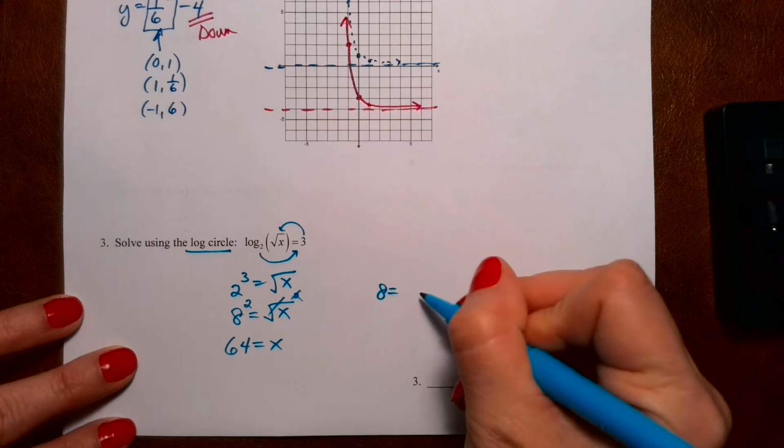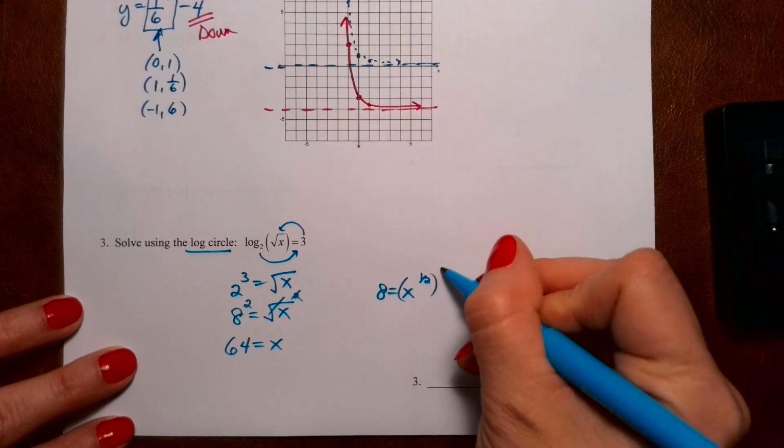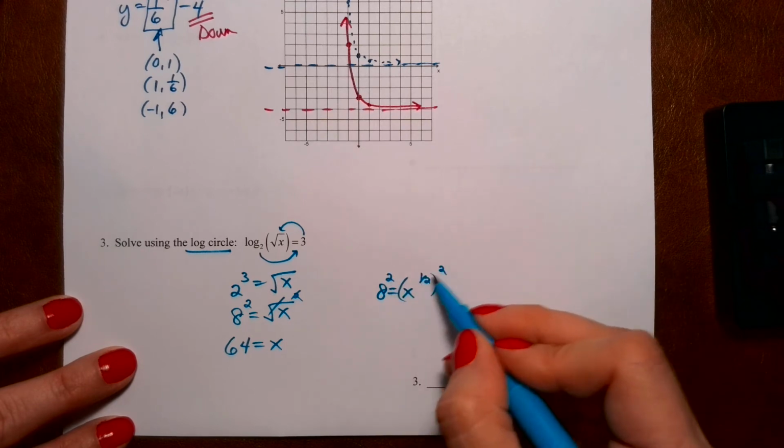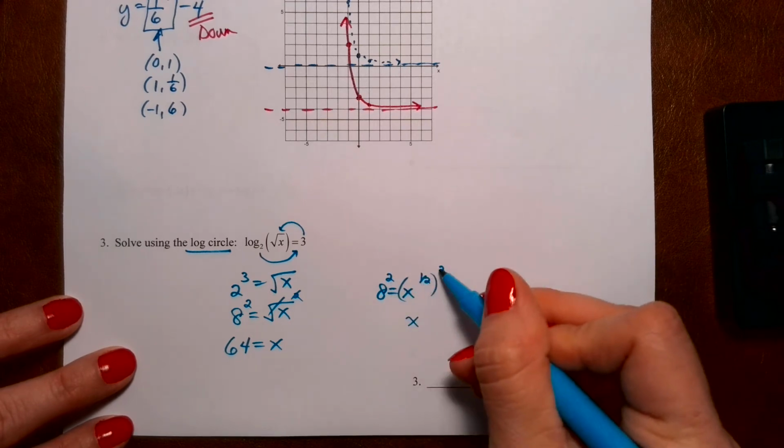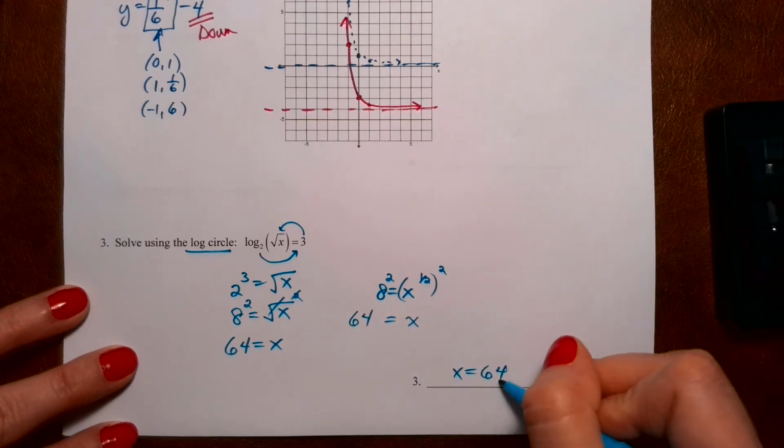You also could have said that the radical means a half power. Okay, which means I will square both sides. Power to power so powerful that we multiply. And no matter how you do this problem, you should get 64.